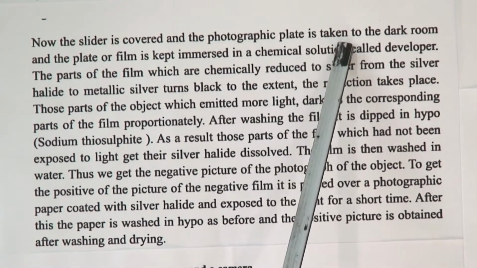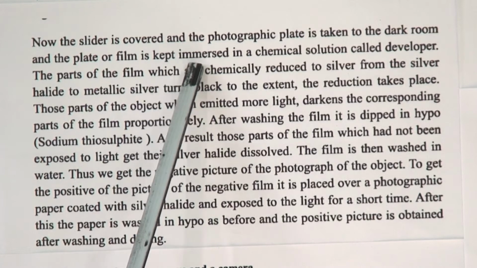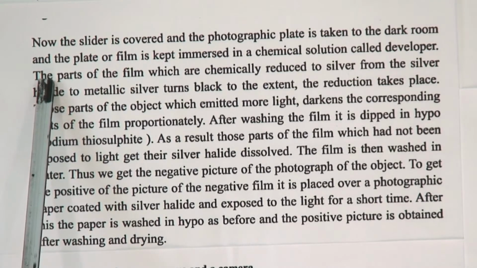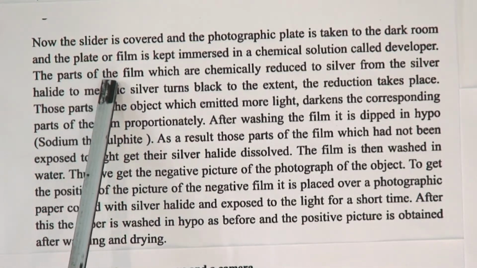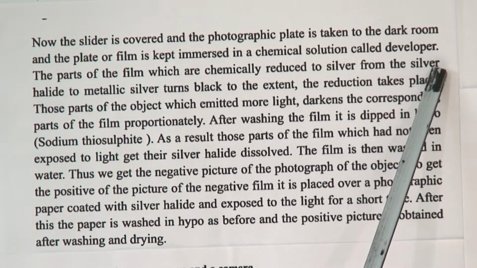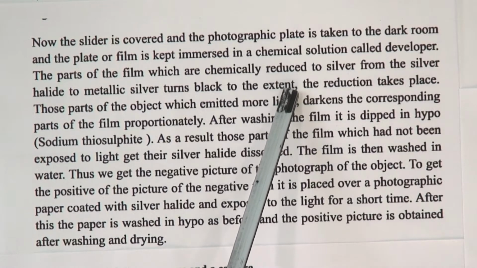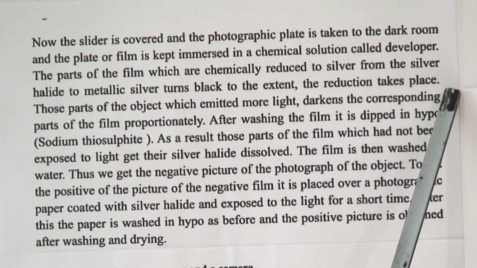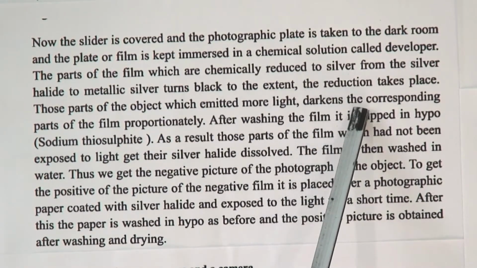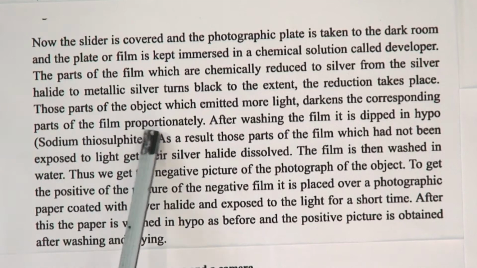and the photographic plate is taken to the dark room, and the plate or film is kept immersed in a chemical solution called developer. The part of the film which is chemically reduced from silver halide to metallic silver turns black to an extent. The reduction takes place. Those parts of the object which emitted more light darken the corresponding part of the film proportionately.